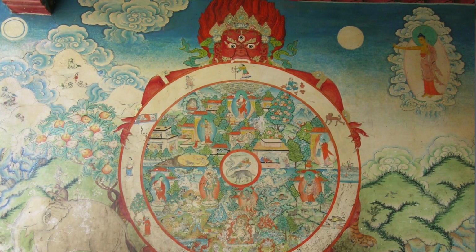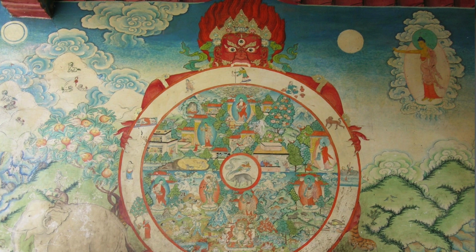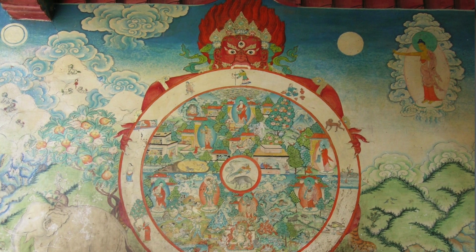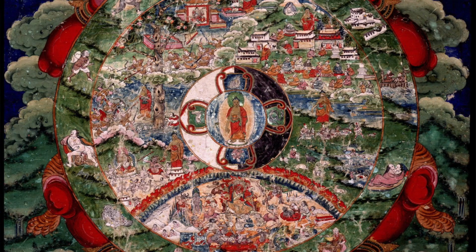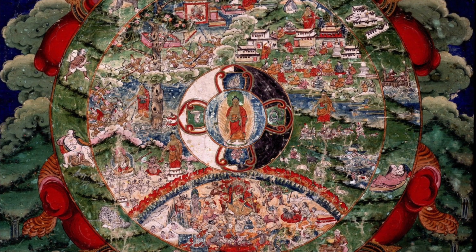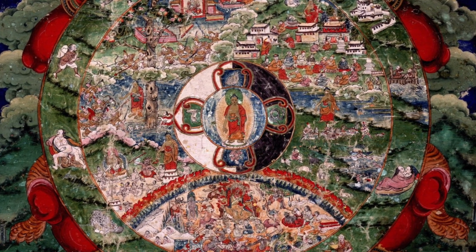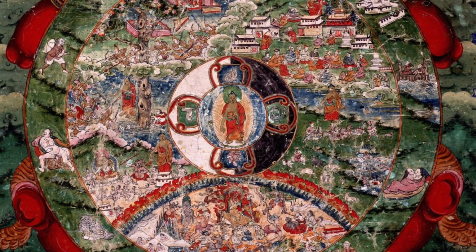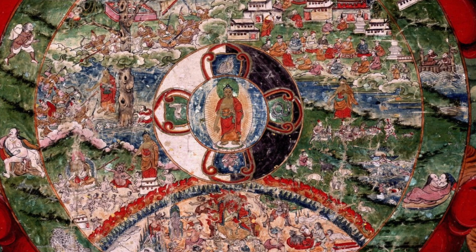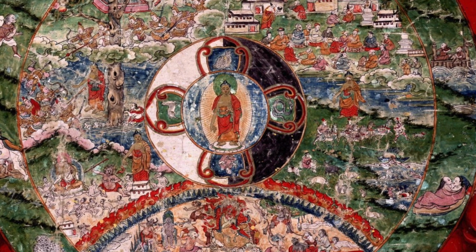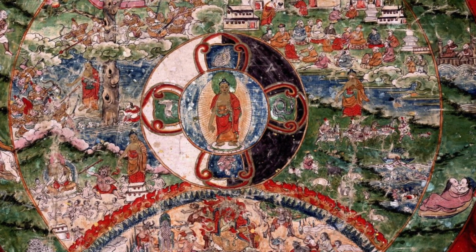Now, how they're depicted in Himalayan art is not always consistent. These three animals are said to be painted at the center, but in front of and below an image of the Buddha. So actually a Buddha is supposed to be at the very center of a Wheel of Life painting. We rarely see that. I think there's only one example of that on the Himalayan Art Resources website.